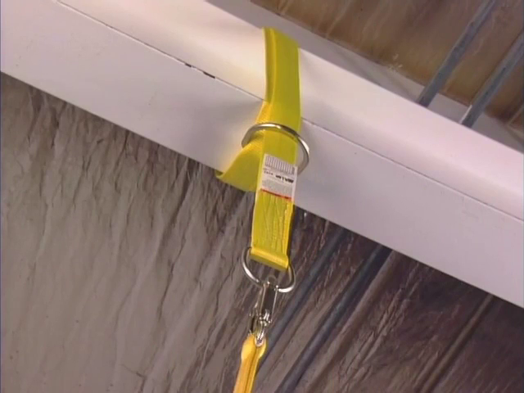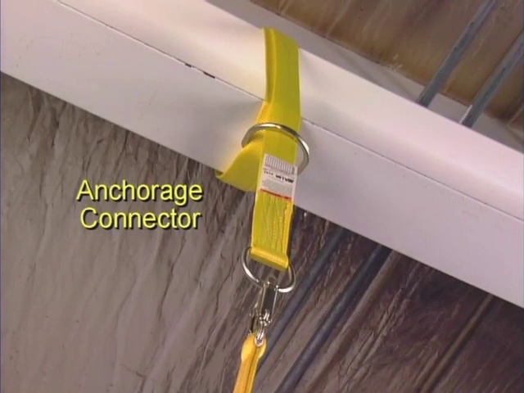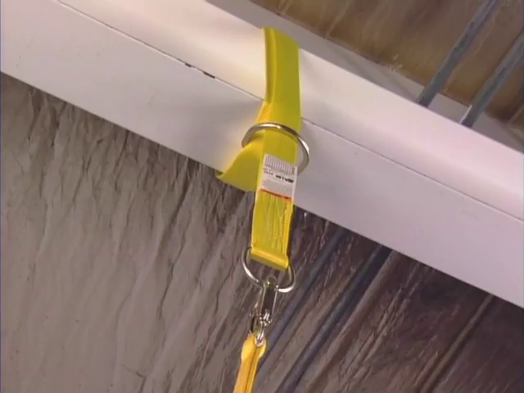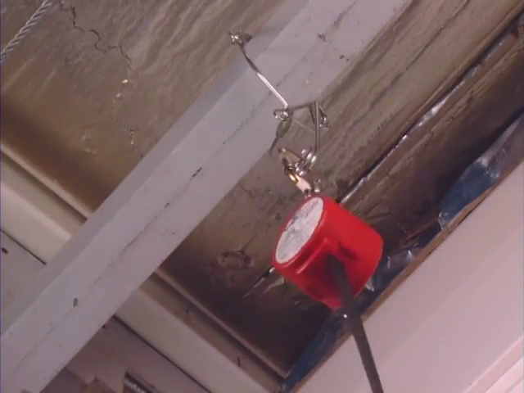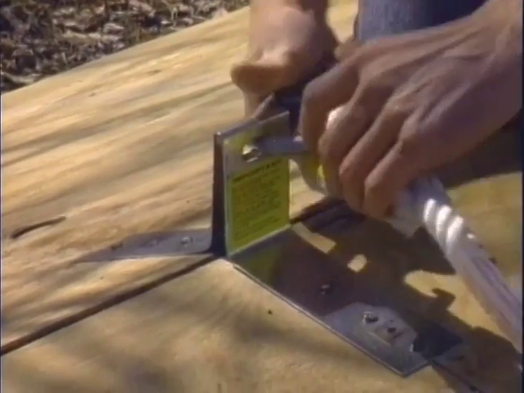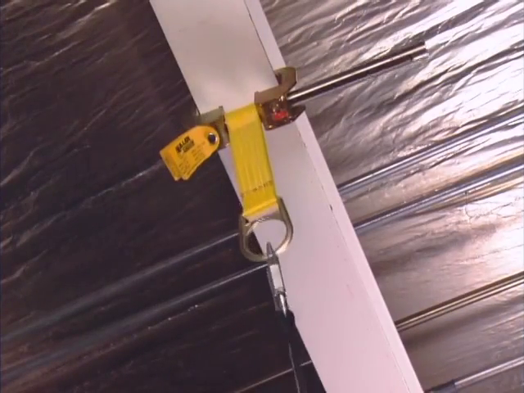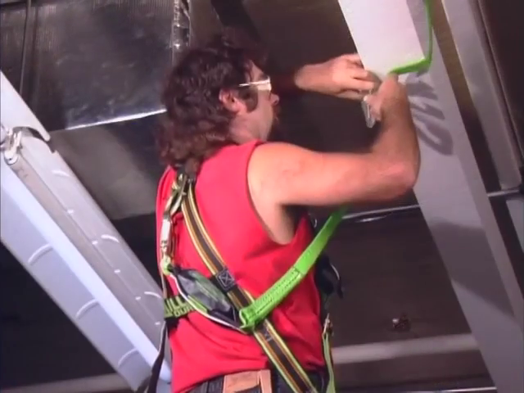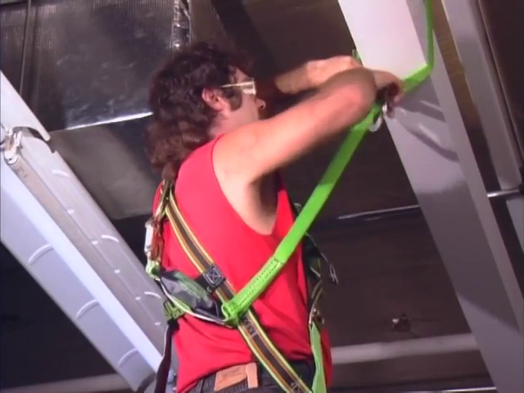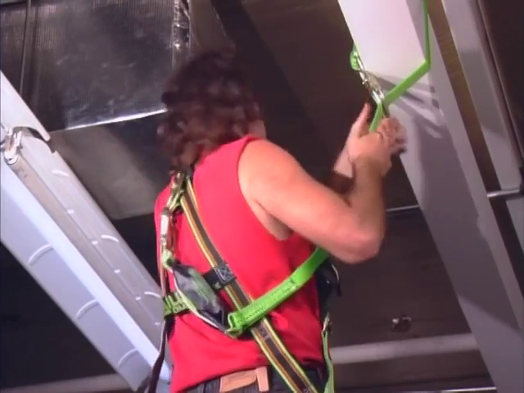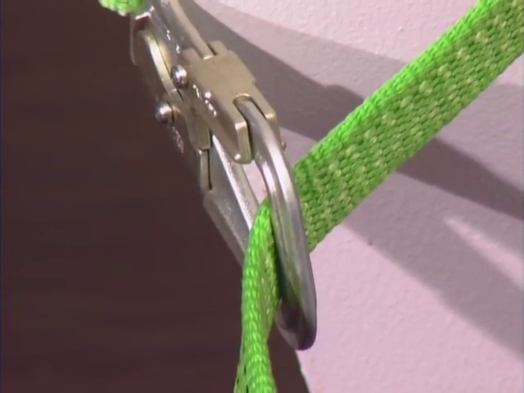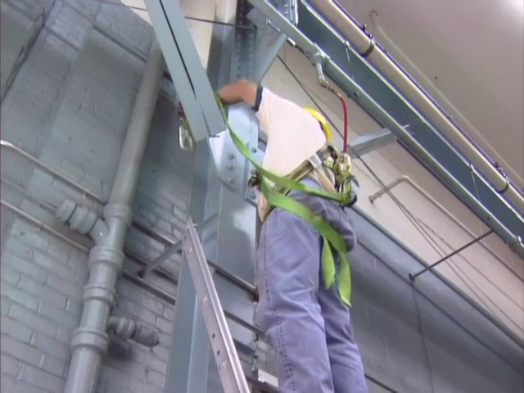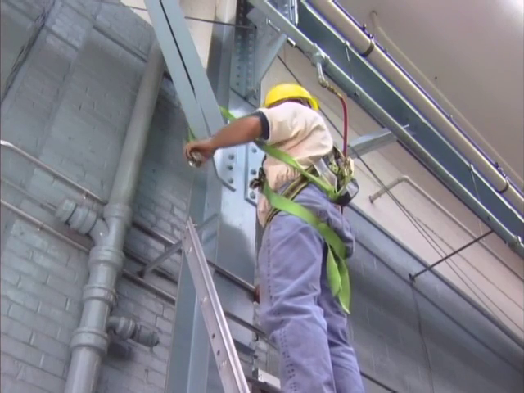The anchorage connector is the link between the connecting device and the anchor point. Anchorage connectors are available in a variety of configurations for connecting to large beams, small beams or scaffolds, rooftops, structural steel, and more. Some lanyards now have built-in anchorage connectors. This lanyard has a special snap hook and high-strength webbing that are designed expressly for use as an anchorage connector. A worker wraps it around a structural steel member and attaches it back onto itself.